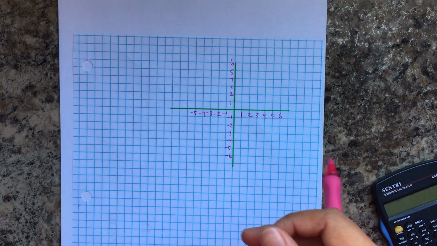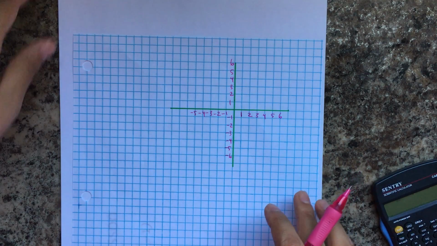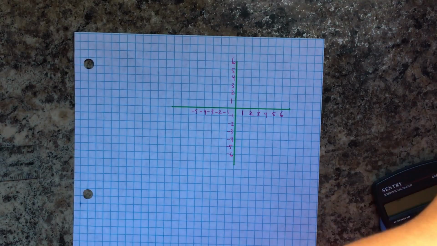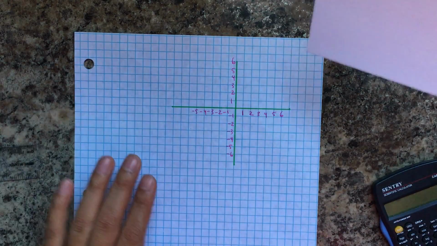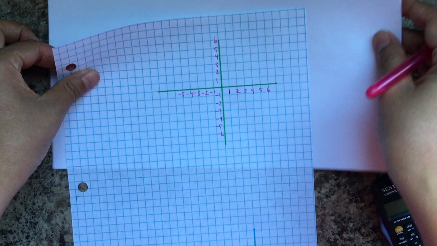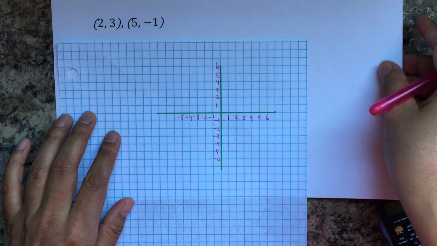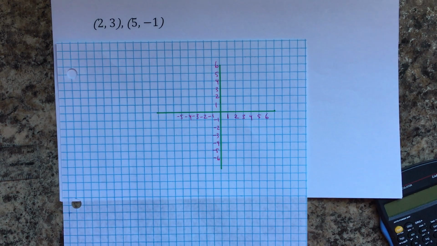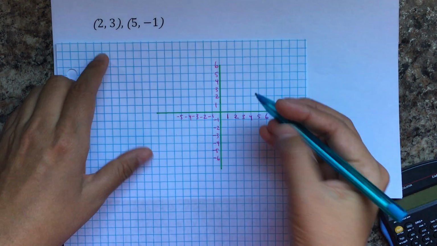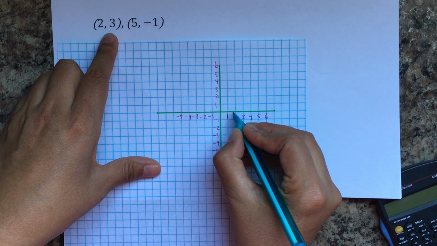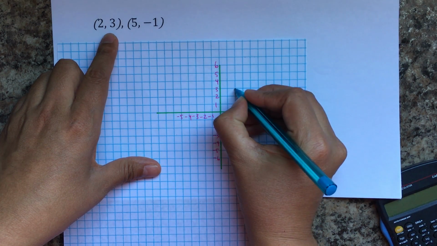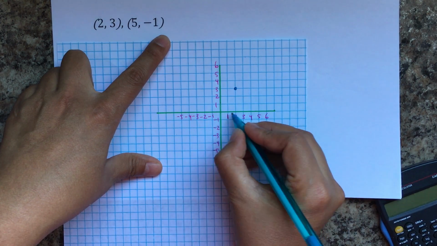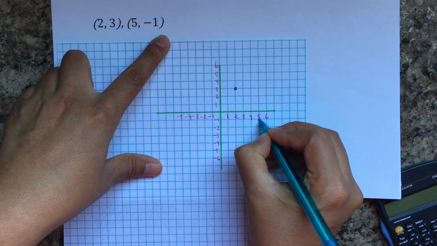So, one of the points for which you're going to be finding the distance is 2, 3. Well, it's right here. Coordinate 2, 3, and 5, -1. So how do you find the distance of those 2 points? Well, 2, 3 is right, 2 on X, 3 on Y, right there. And then 5, -1, it's right there.